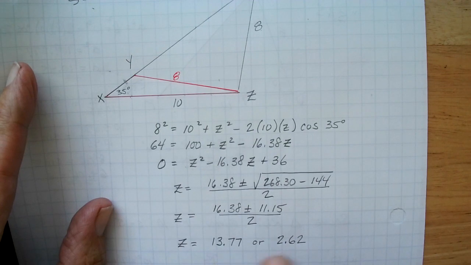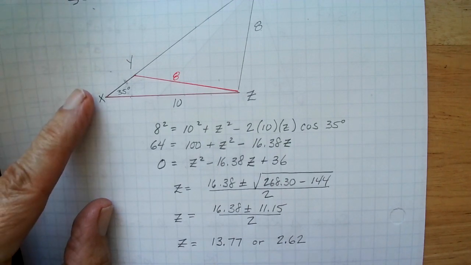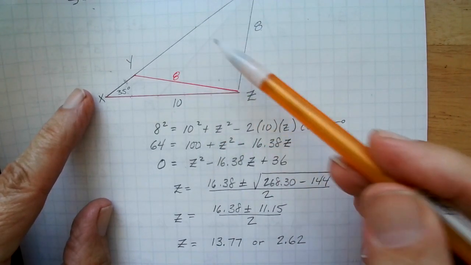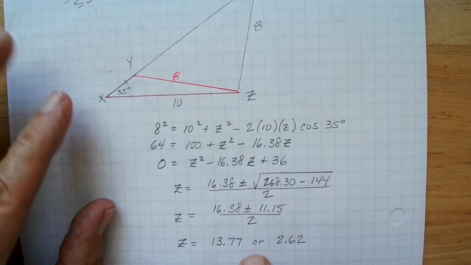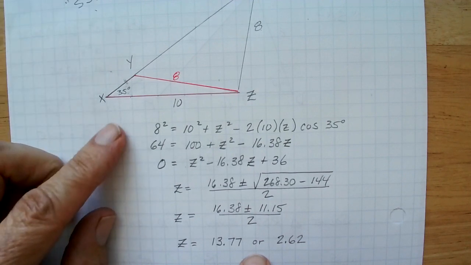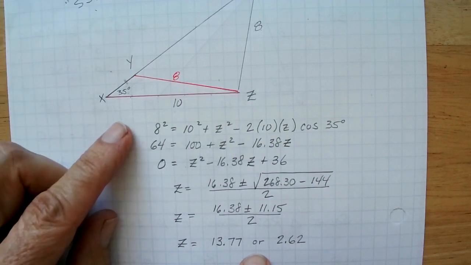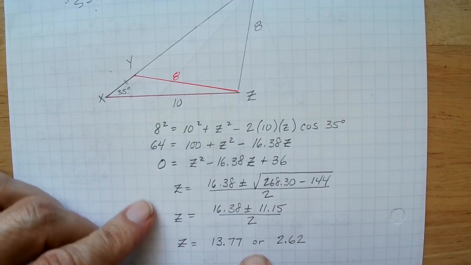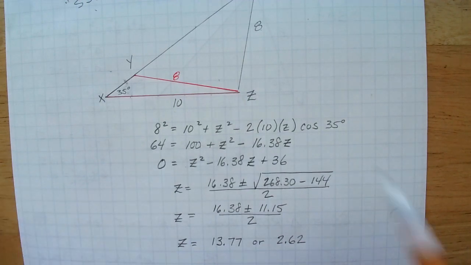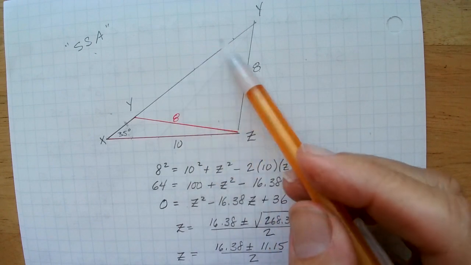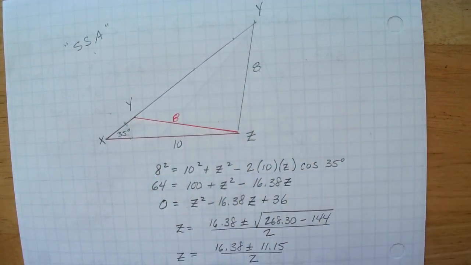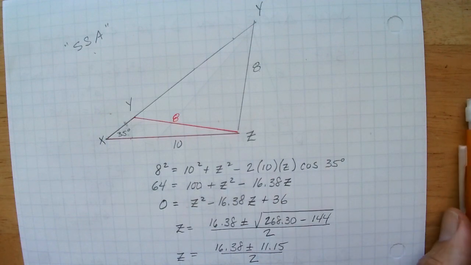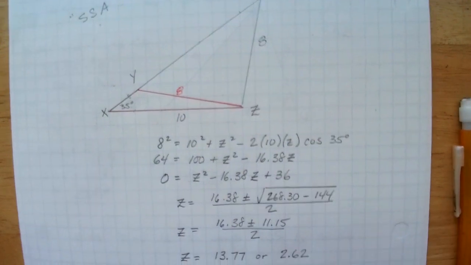Now once you have these, you can then go through and find the other missing pieces using the law of sines. So again, this is a nice little example of using the law of cosines. It leads you into a quadratic equation which you can solve and then find out the two missing pieces, the long z and the short z, and thereby find the rest of the components of each triangle. So thanks again for watching.